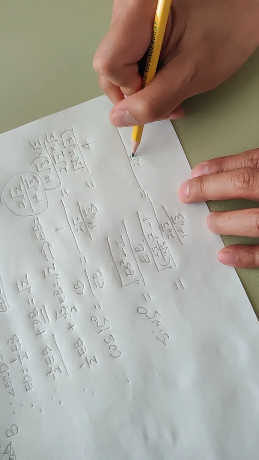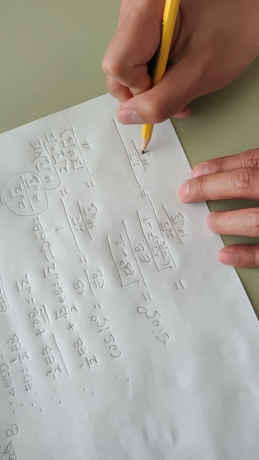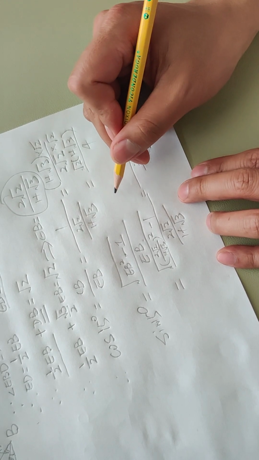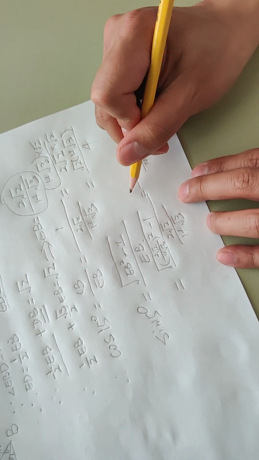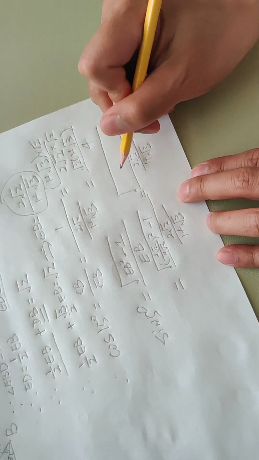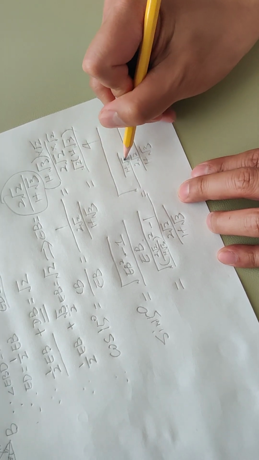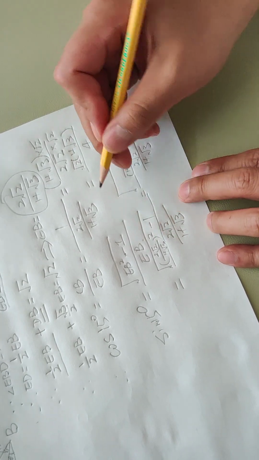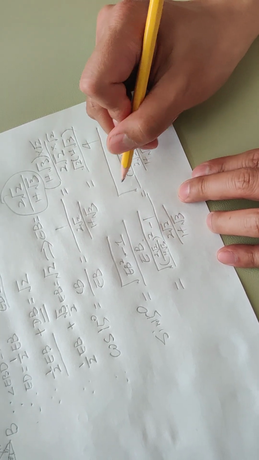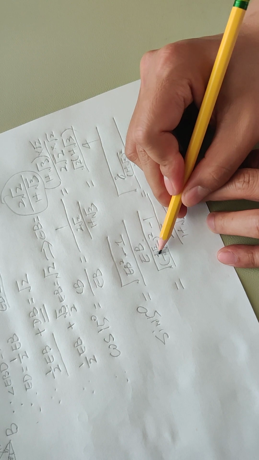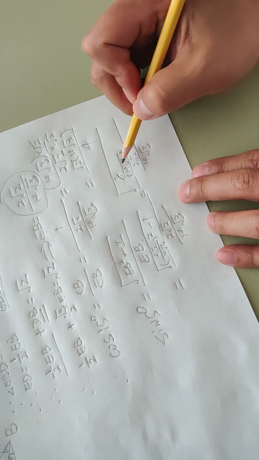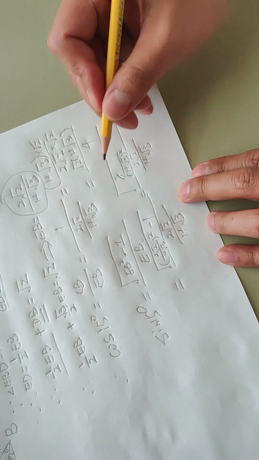I'm gonna stay here. I don't change anything on the bottom. I'm gonna do the upper part here, which is the part, and the top part is 8, right? Because 2 square root 2, the square is gonna be 8, right?